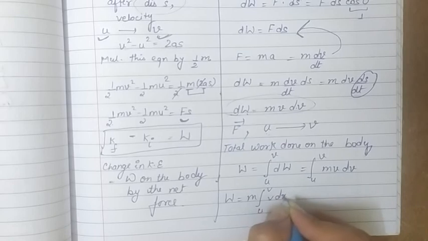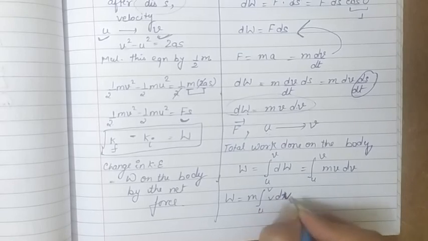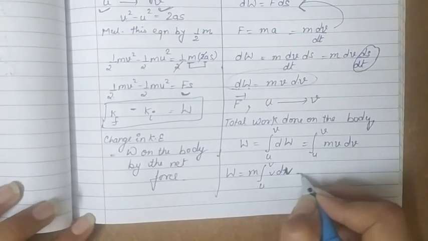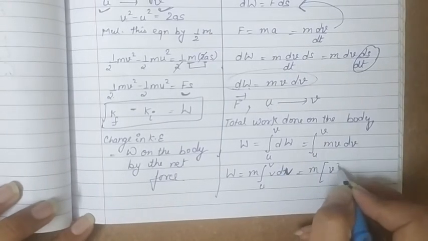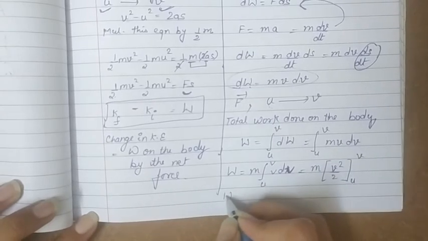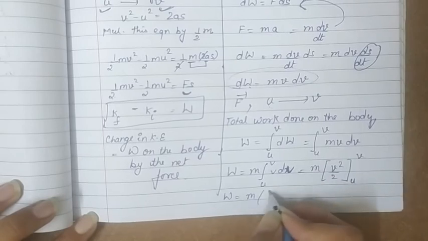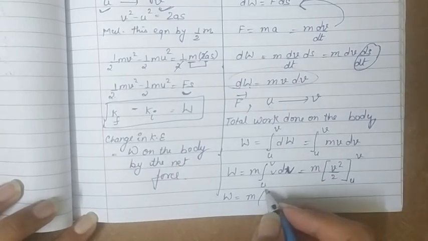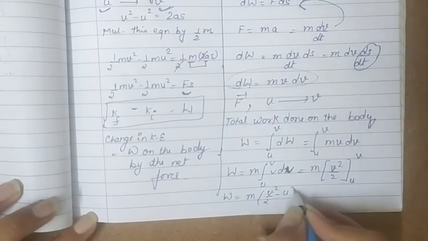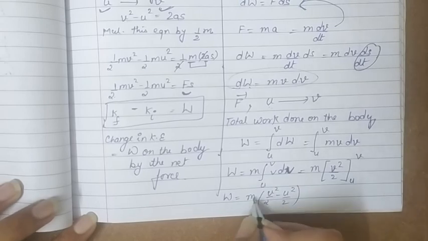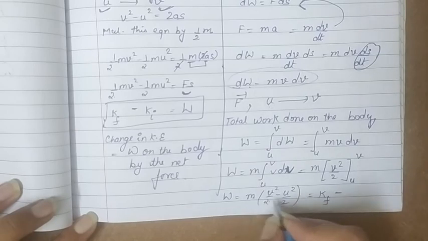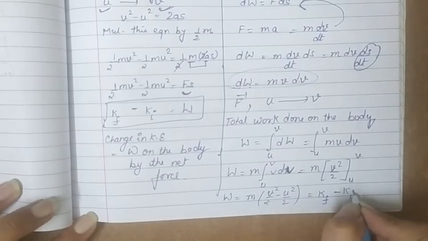Now integral x dx, we know that integral x dx is x square upon 2. So here integral v dv will be v square upon 2, that means m v square upon 2, and the limits are u to v. So W is equal to m. Now we are going to apply limits as final limit minus initial limit. So it will be v square upon 2 minus u square upon 2. Now the first term is half mv square, which is the final kinetic energy, and the second term is half mu square, which is the initial kinetic energy.